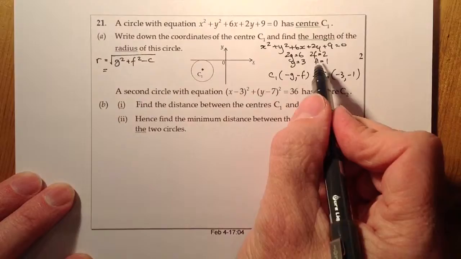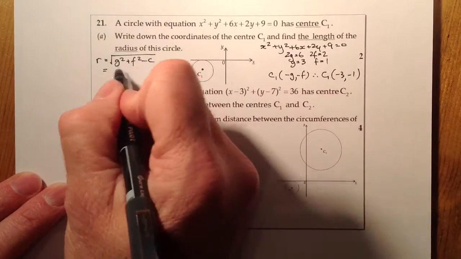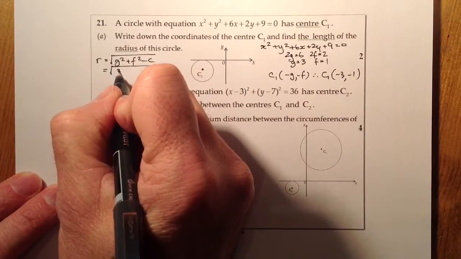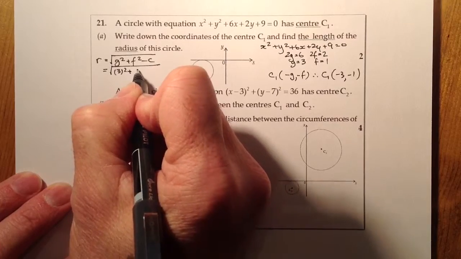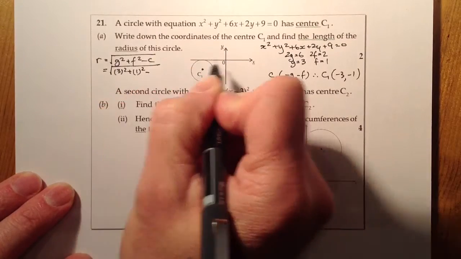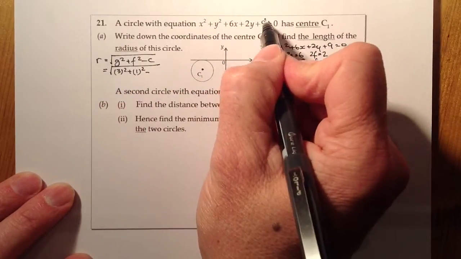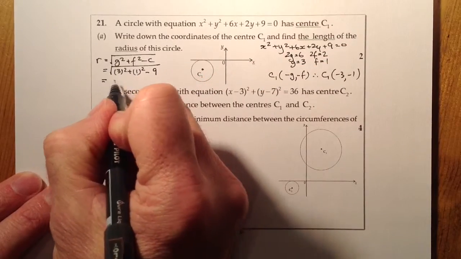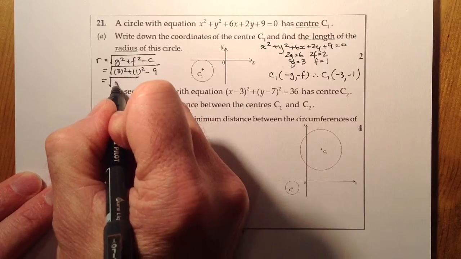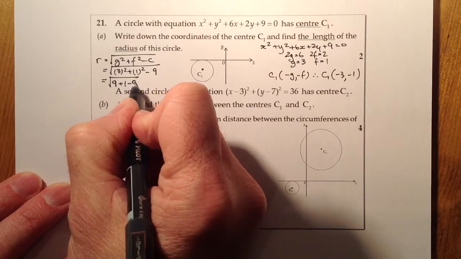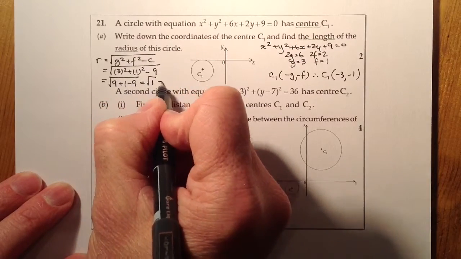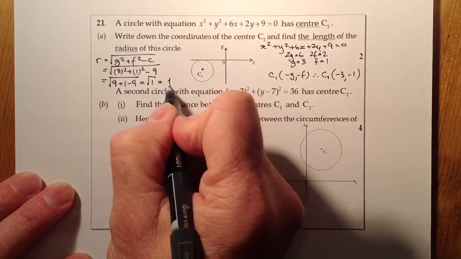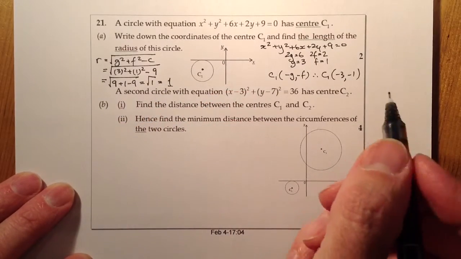I'll just substitute the values that I've worked out over here: 3 squared plus 1 squared minus c, and the c is coming from here, the 9. And when I work that through, I've got 9 plus 1 minus 9, so it's root of 1, and that's going to be 1. So the radius is equal to 1.